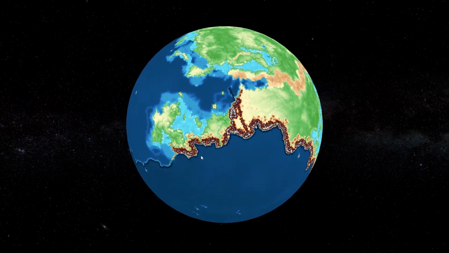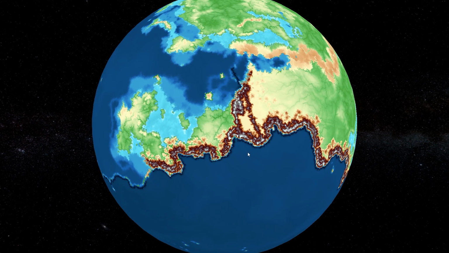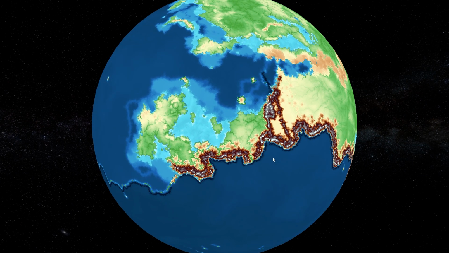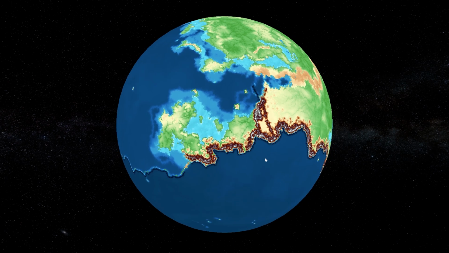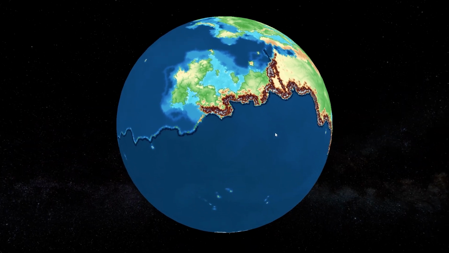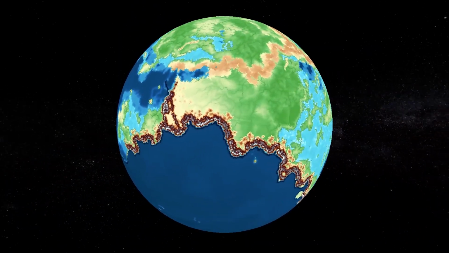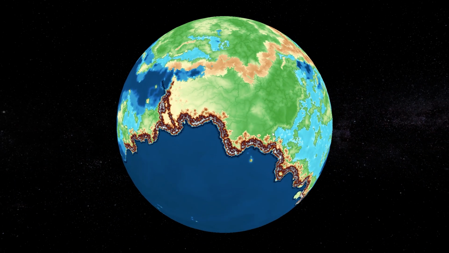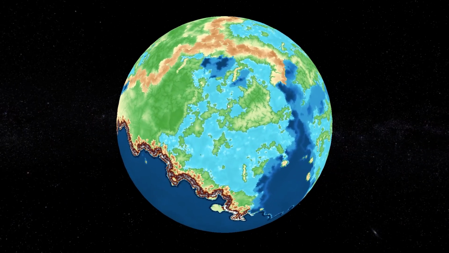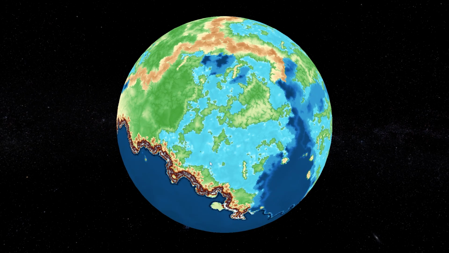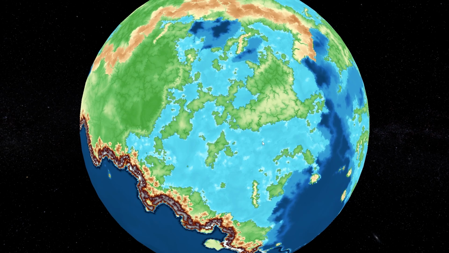Africa kind of got munched over here, but that's okay. This world is supposed to be a fantasy world, so it doesn't have to be an exact representation. But we have an interesting area down here, very high mountains. And then we have a lot of islands with inland seas, shallow seas.